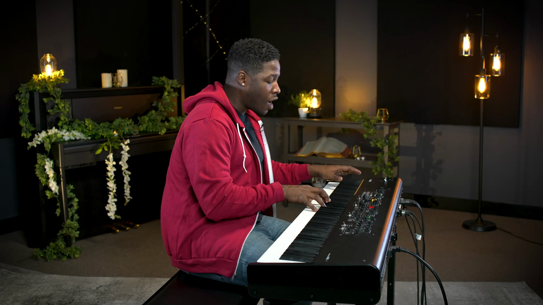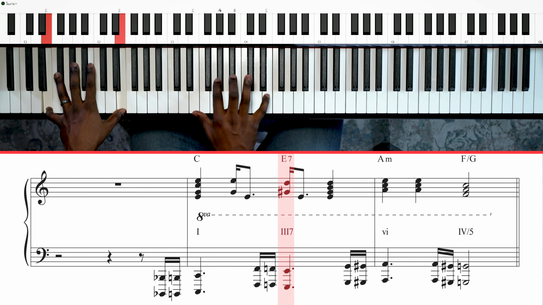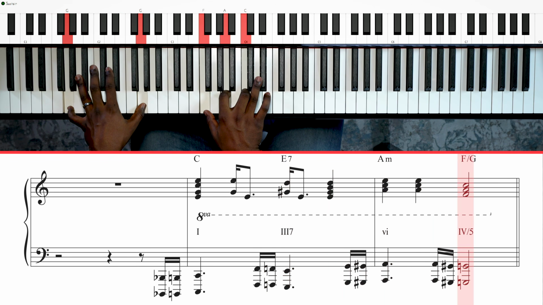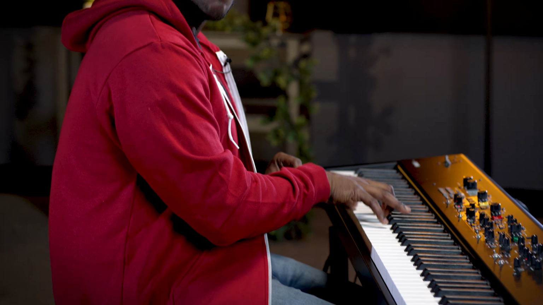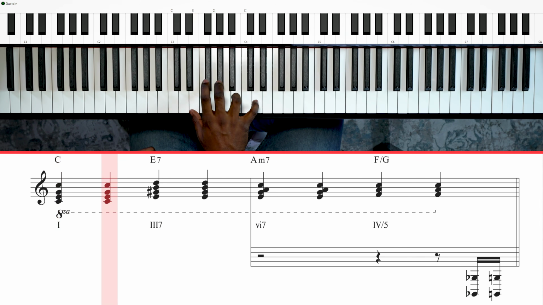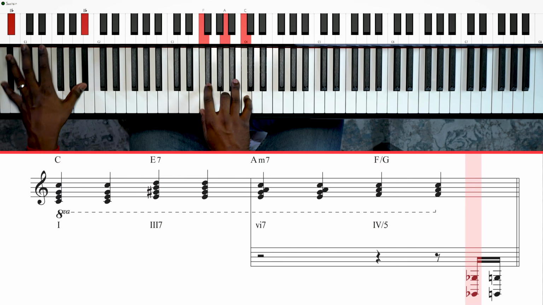And you can actually just have fun with that. So I can play the same progression just going up. And then in my right hand, I'm just pulsing quarter notes. 1, 2, 3, 4, 1, 2, 3, 4.